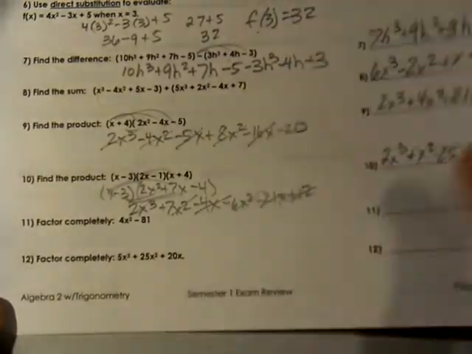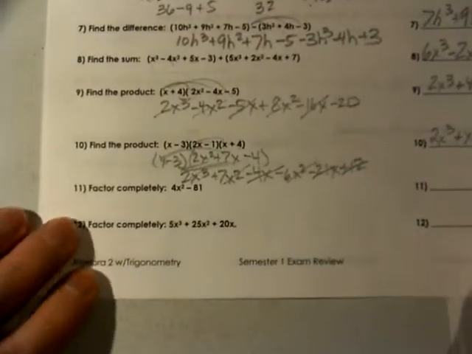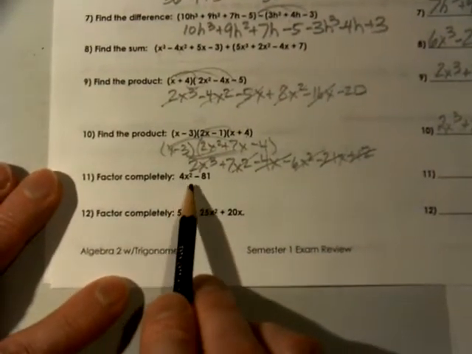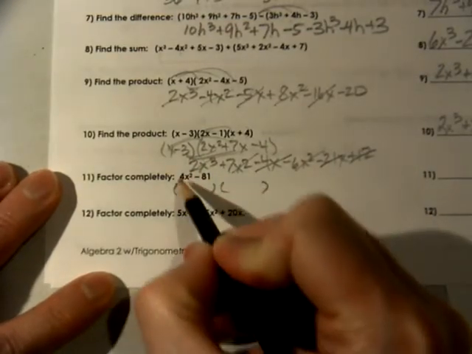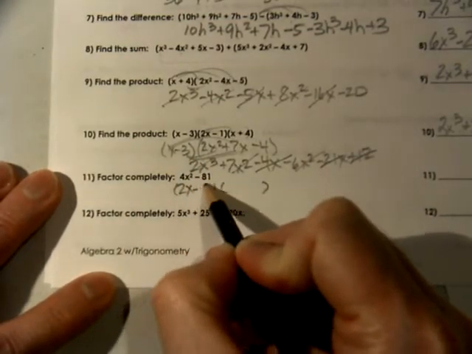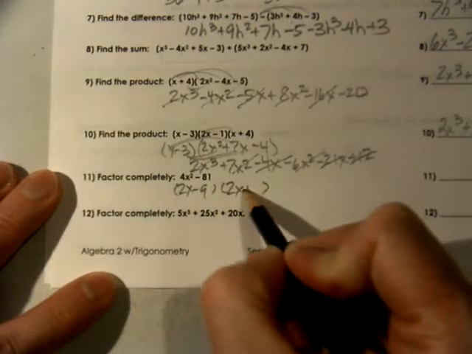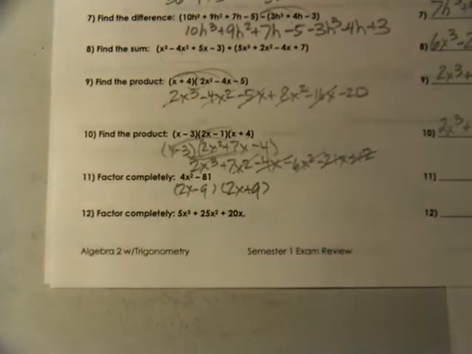So we look at number 11. And that looks to be the difference of two squares. So that's 2x minus 9 and 2x plus 9.